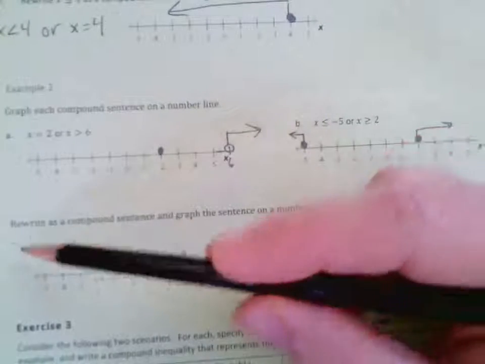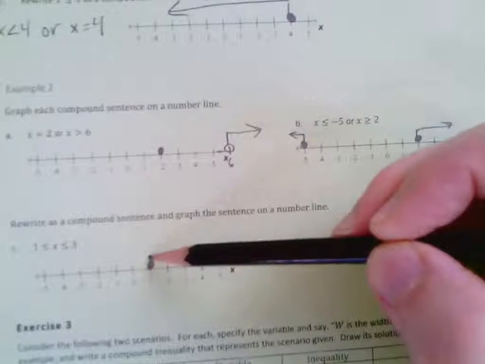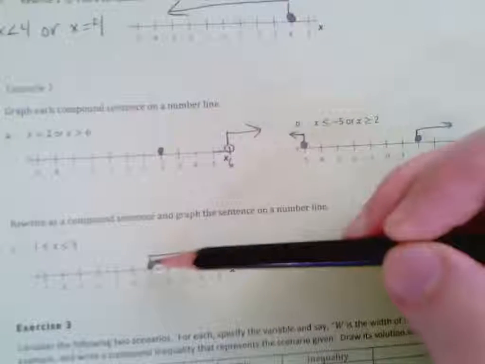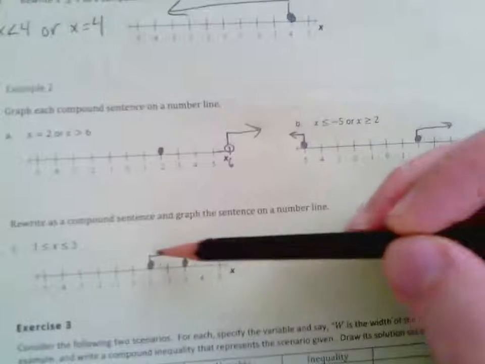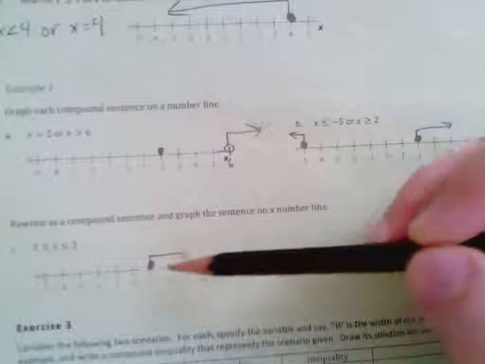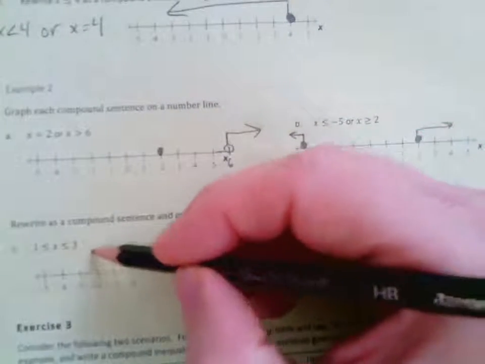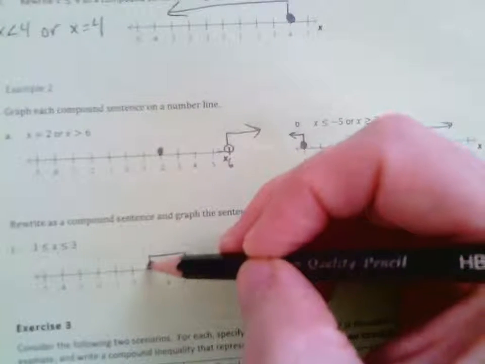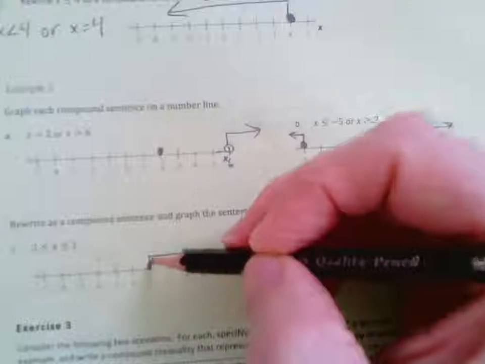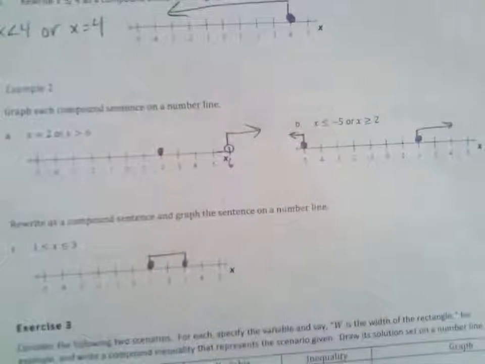So when you see something like this, we're graphing all the points that are both greater than or equal to 1 and less than or equal to 3. And those are all the points in between them, including 1 and 3. Of course, all the points that are less than 3 normally continue on here, but they all have to satisfy both of them. So because we also have to satisfy the compound part that x is greater than or equal to 1, it's basically just the parts in the middle there.